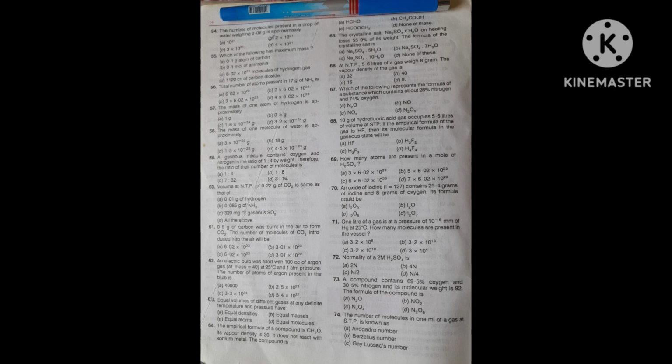Now the next question I am telling you. 1 liter of a gas at a pressure of 10 to the power minus 6 millimeter of Hg at 25 degrees C. How many molecules are present in the vessel? First, again I am reading the question: 1 liter of gas at a pressure of 10 to the power minus 6 mm of Hg at 25 degrees centigrade. How many moles are present in the vessel?